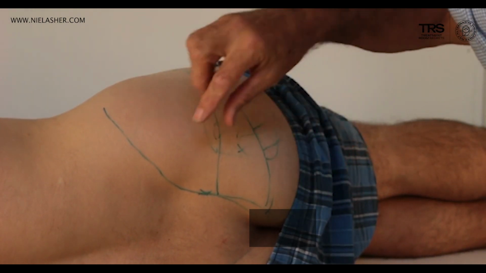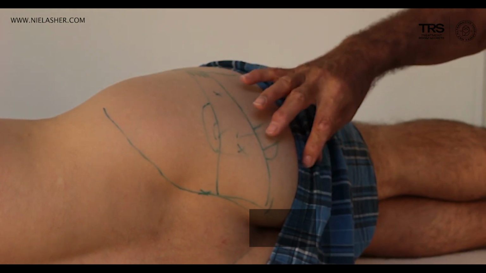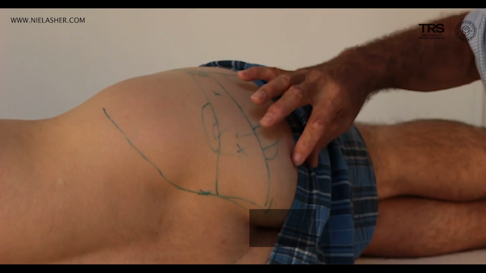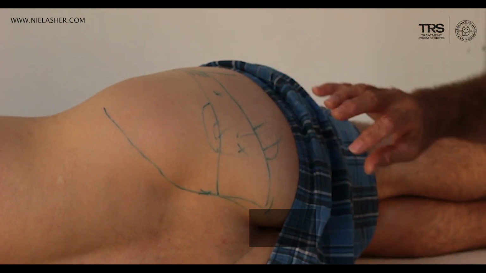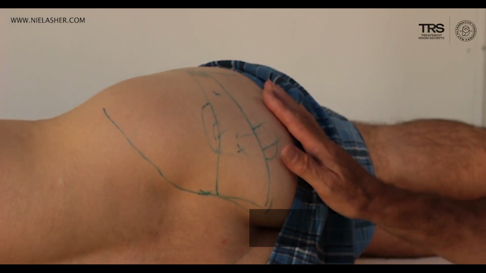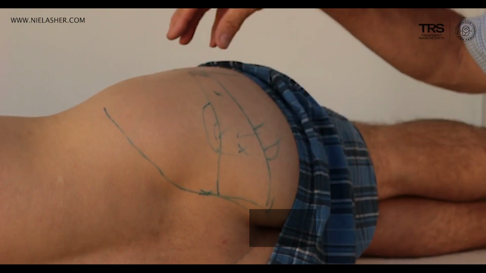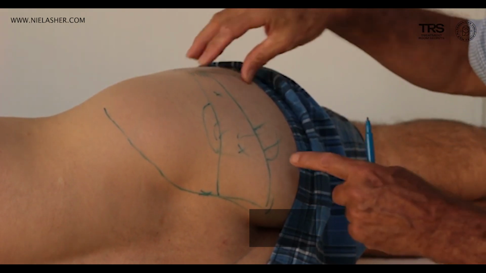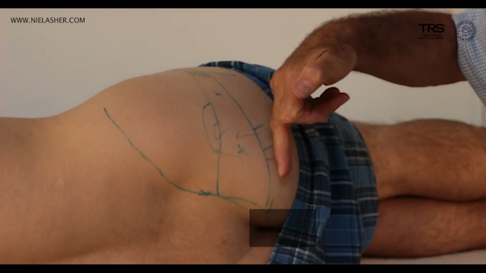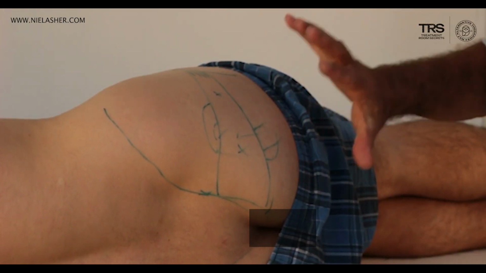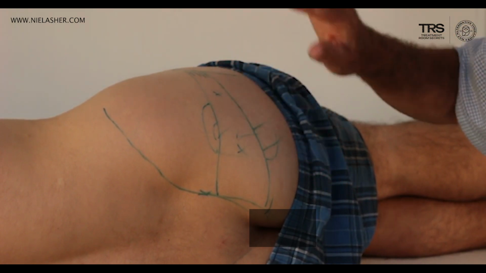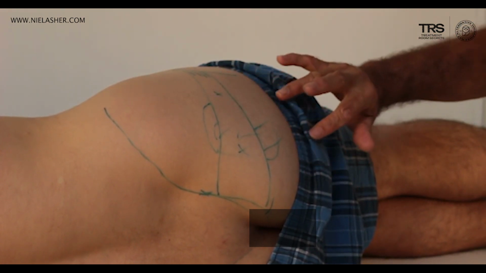And they all run parallel to each other down the buttock. There are the gemelli, the obturator internus and externus, and they all come in and wrap around the trochanter of the femur. So they all are deep muscles, and their functions, when they get trigger points, are very similar.